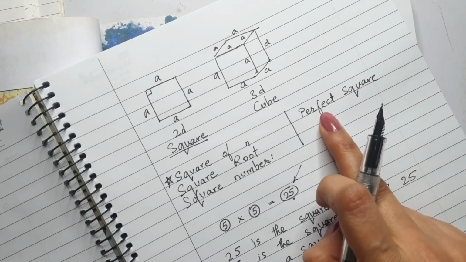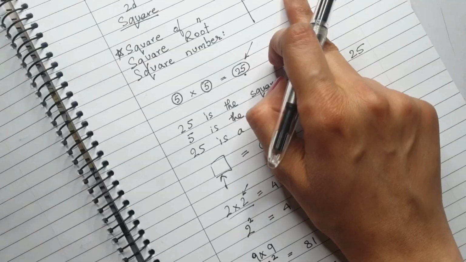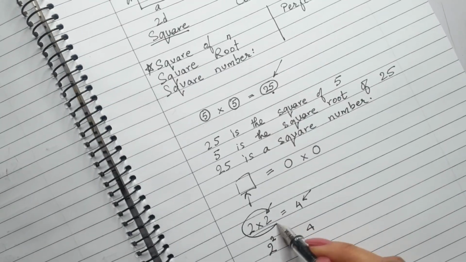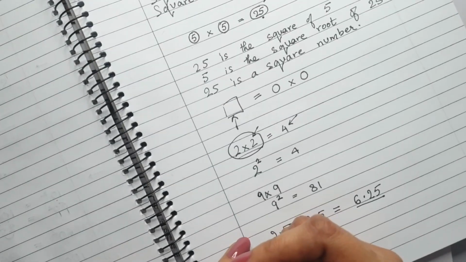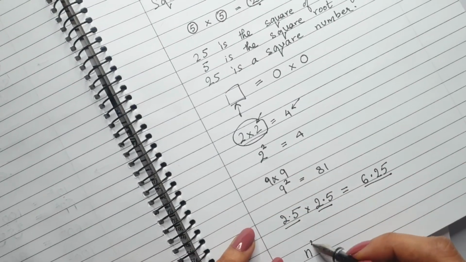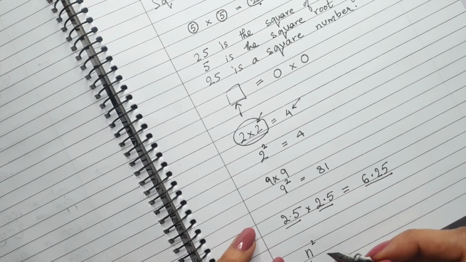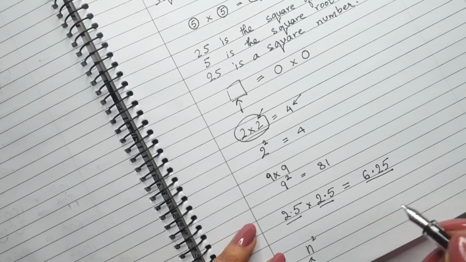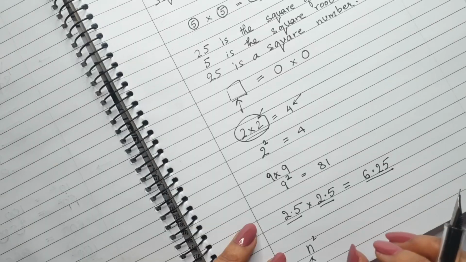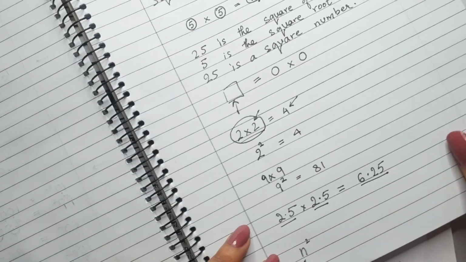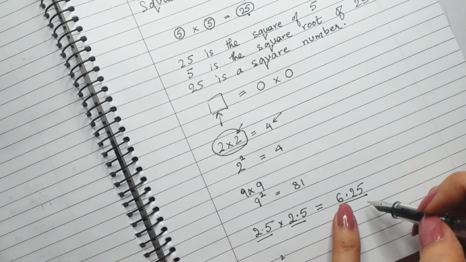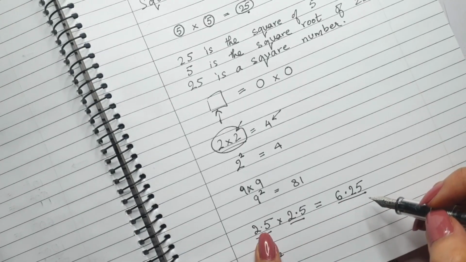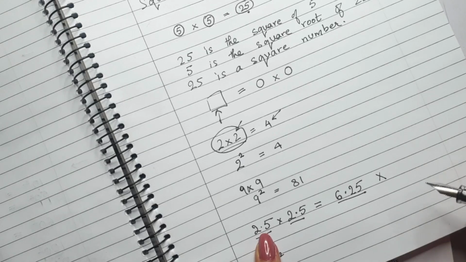So what is a perfect square? A perfect square is a number which is the square of a natural number. So whatever this n is, if it's a natural number, then the square will be a perfect square. Because the square root of 6.25 is 2.5, so it is not a perfect square.